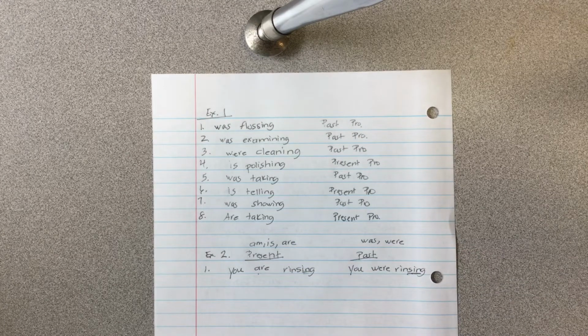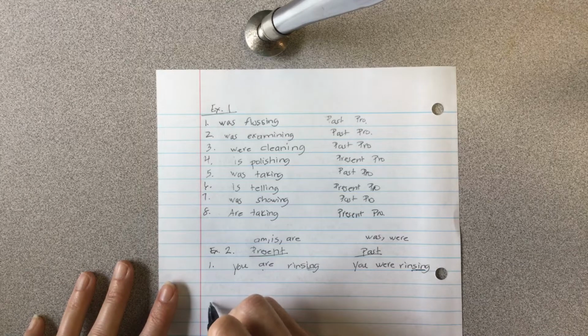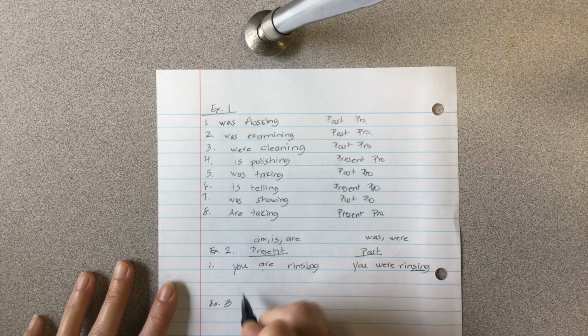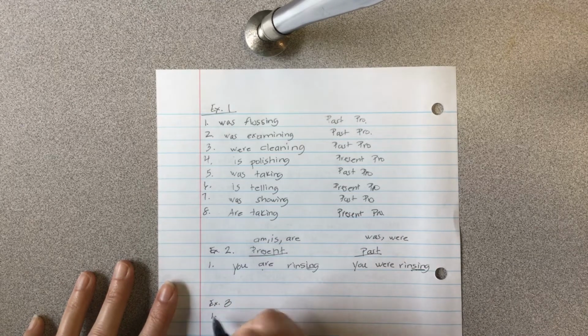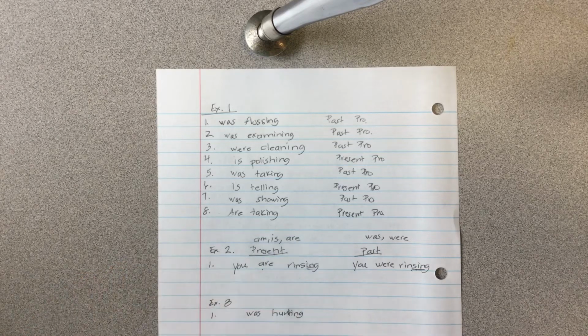Exercise 3, complete each sentence with the tense of the verb in parentheses. Make sure that you have your helping verb with it. So on exercise 3, number 1, my tooth blank me, and it has hurt, and it's in the past. So my tooth was hurting. You need to just write the verb phrase. You're going to continue doing that through number 10.